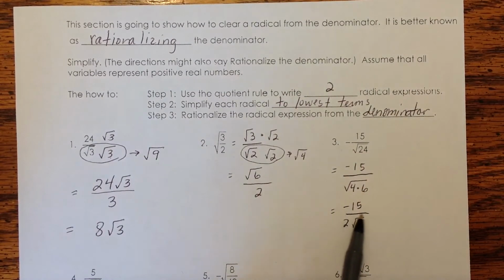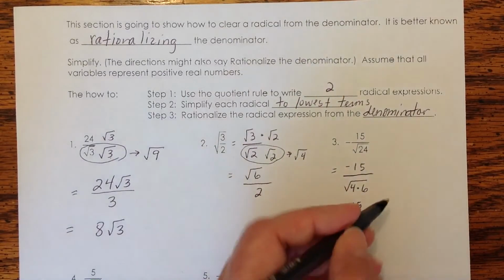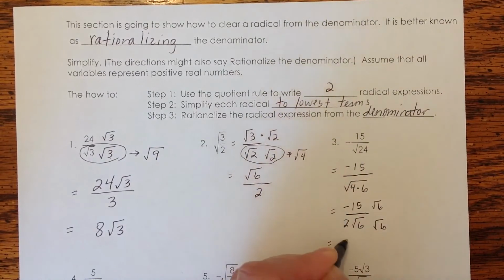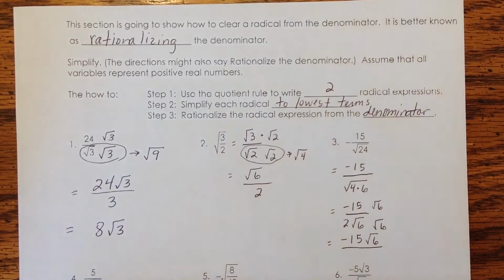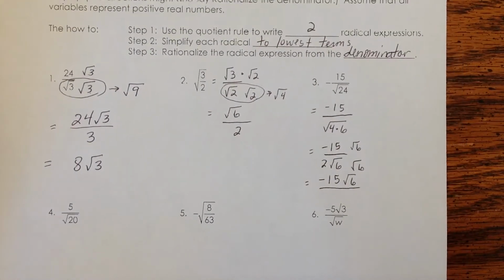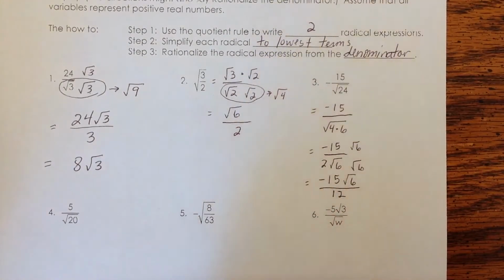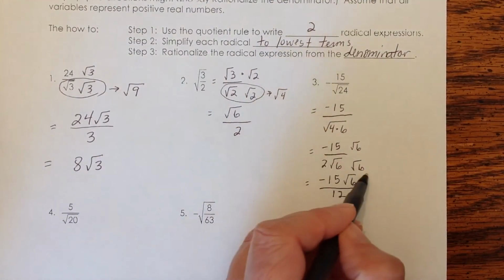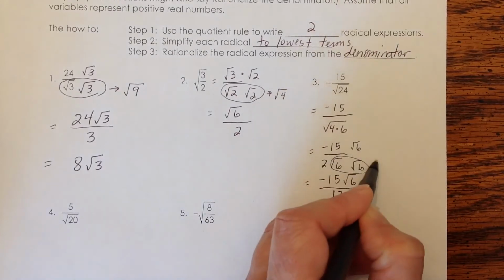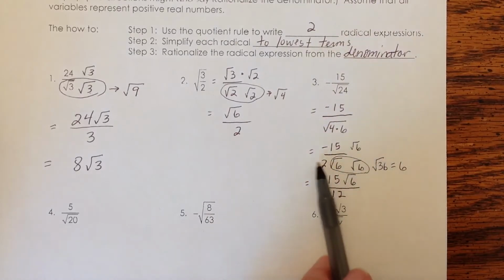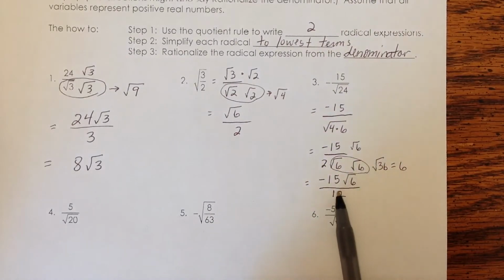Now the part of this that must be cleared out or rationalized is the square root of 6. So I'm going to multiply by the square root of 6 on the top and the bottom. The top becomes negative 15 square roots of 6, and the bottom, let's talk about what happens to the bottom. I'm going to tell you that it becomes 12, so let's talk about how that happens. The square root of 6 times the square root of 6 is the square root of 36, or 6. Then it's 2 times 6 for 12.